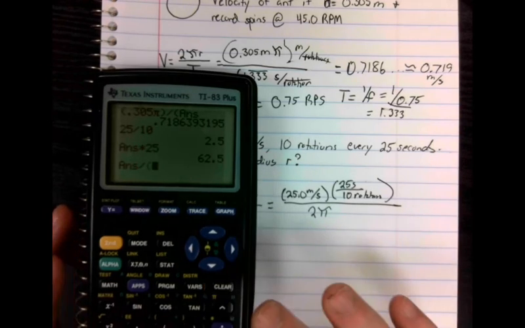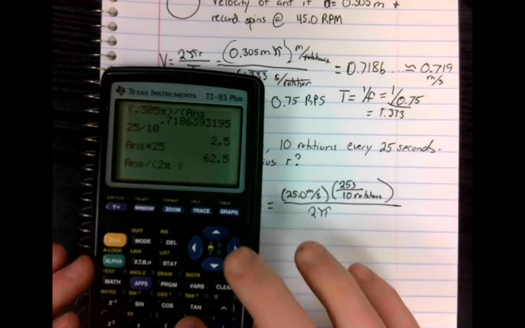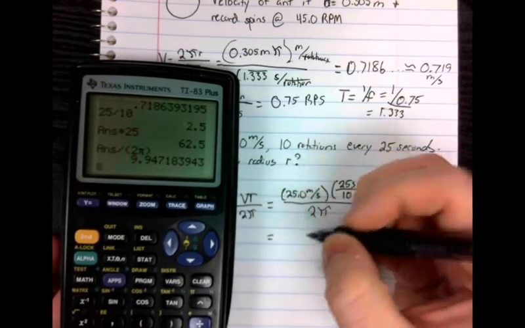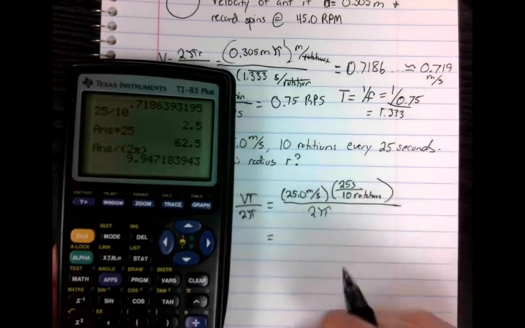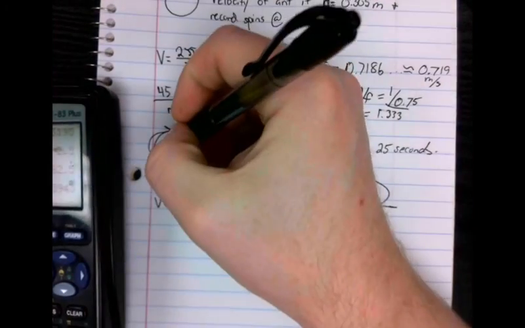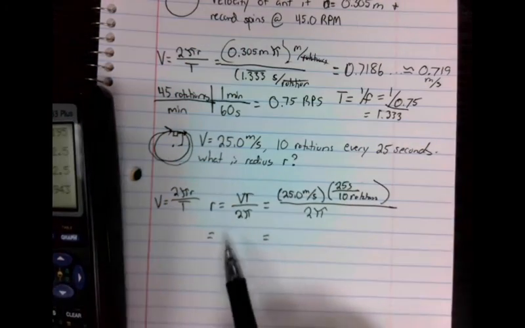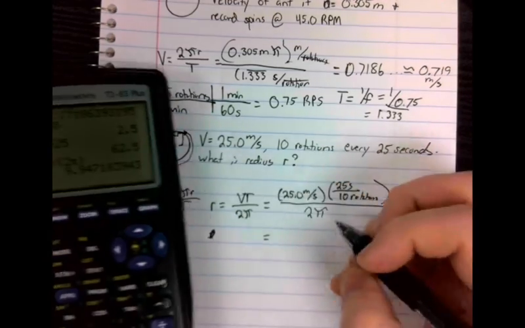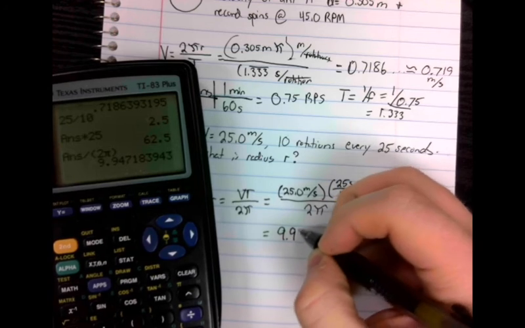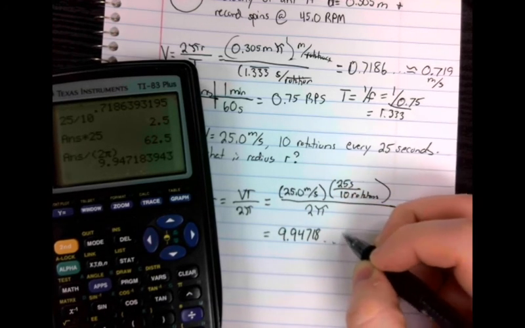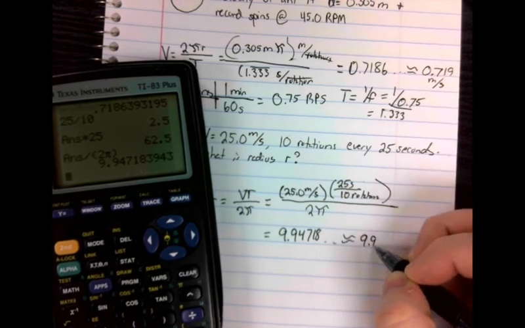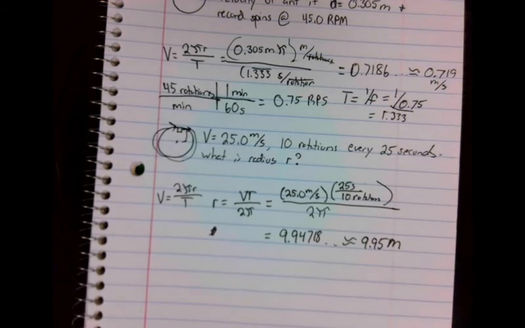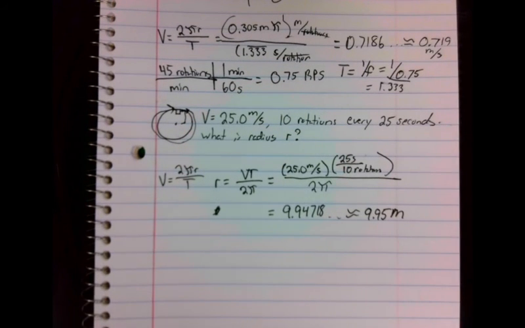And then divided by 2 pi equals, we get a diameter, or a radius, because in the original question, it asks how far away from the middle it is. So that's a radius. That's what it's asking for. We will get 9.94718 blah, blah, blah, which we can round to 9.95 meters. It's a little under 10 meters away from the center of that circle.